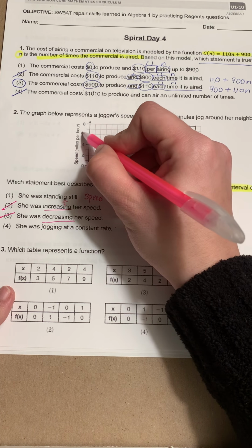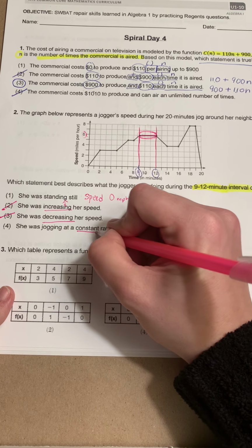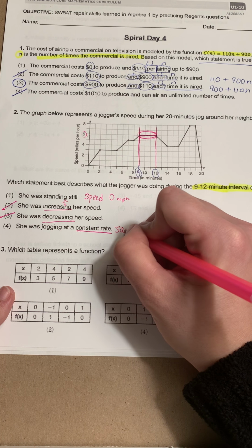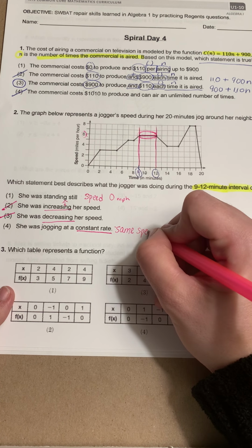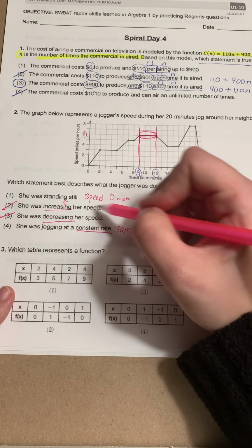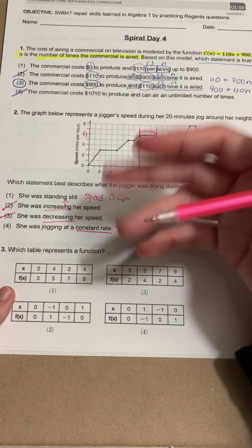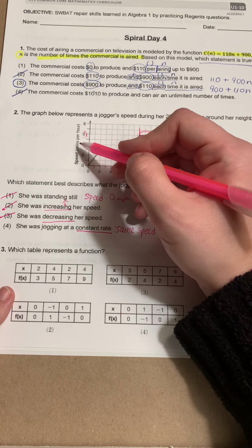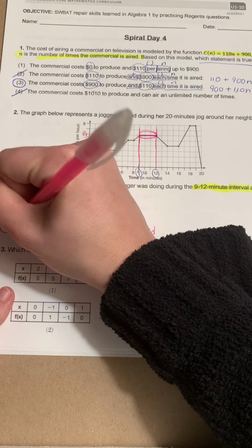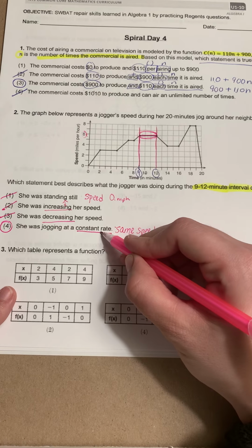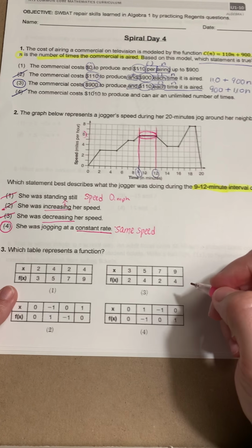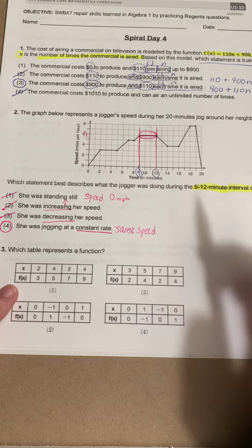So because it's the same speed, that means it's a constant rate. So I'm just going to put over here, same speed. So she wasn't at 0 miles per hour. That would mean she would be standing still and not moving at all. She was moving. She was just at 6 miles per hour the entire time. So she was at a constant rate, same speed, which in this case was 6 miles per hour.